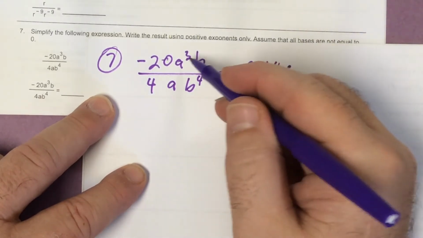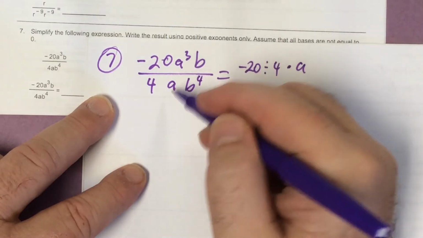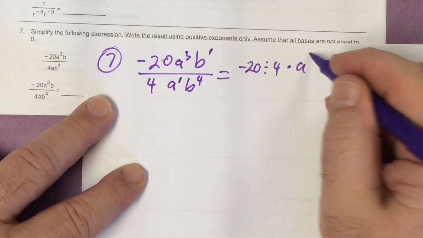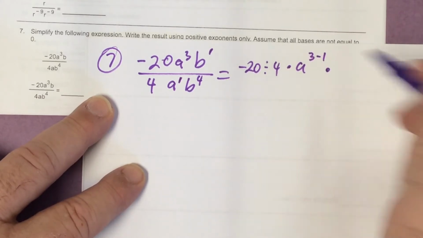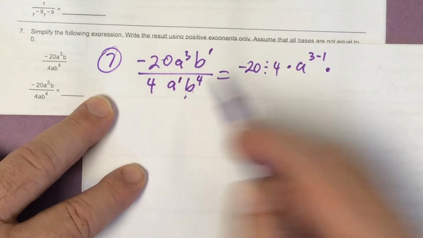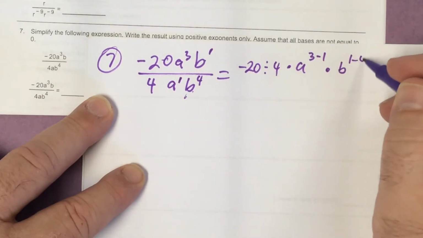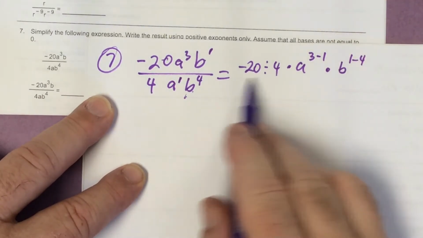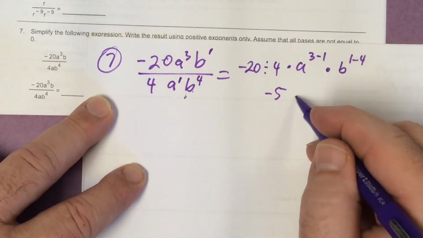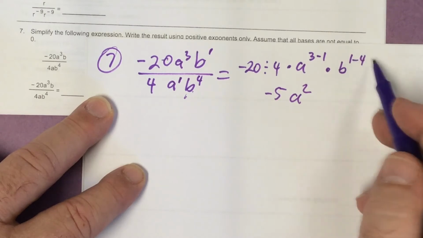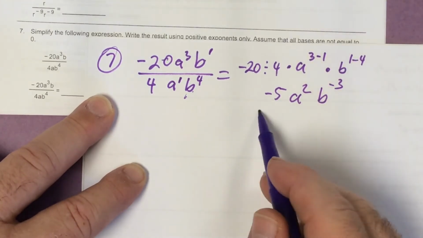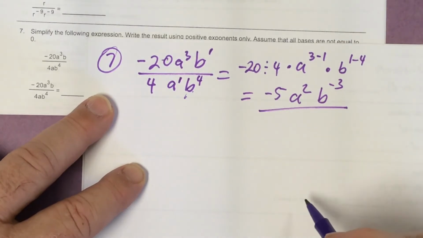Times a to the third divided by a, that's a 1 there, just like there's a 1 for b here. That's a to the 3 minus 1, times b to the 1 divided by b to the fourth, b to the 1 minus 4. So negative 20 divided by 4 gives me negative 5. A to the 3 minus 1 is a to the second. B to the 1 minus 4 gives me b to the negative 3. So I get that for an answer here.